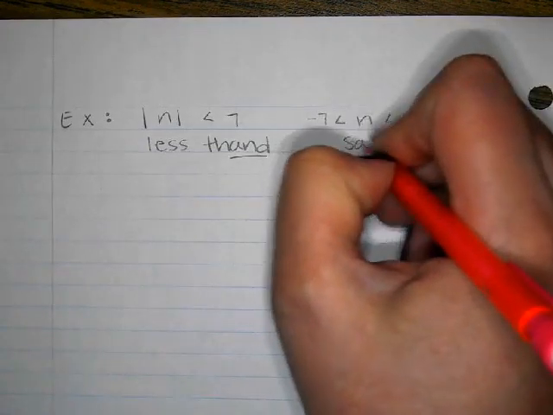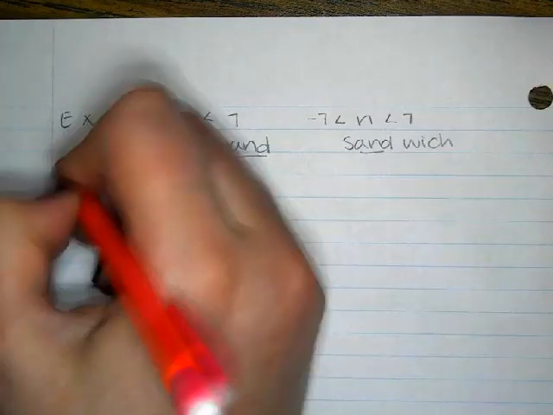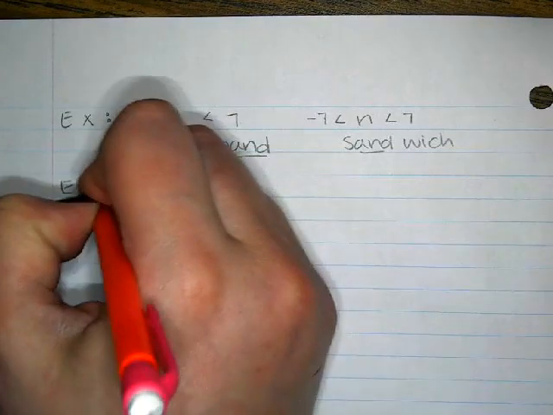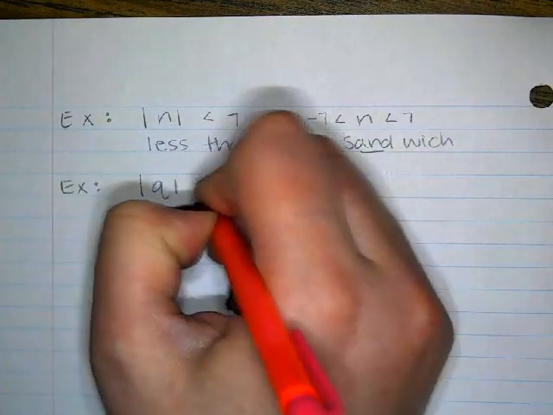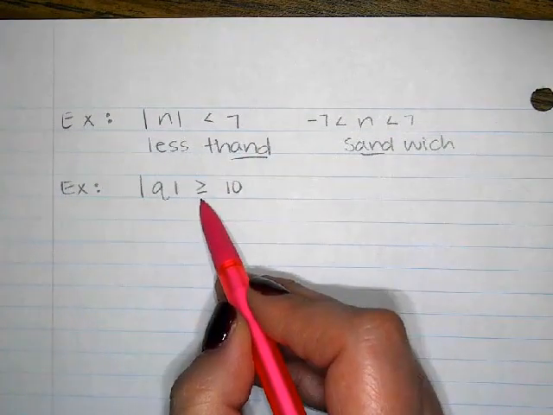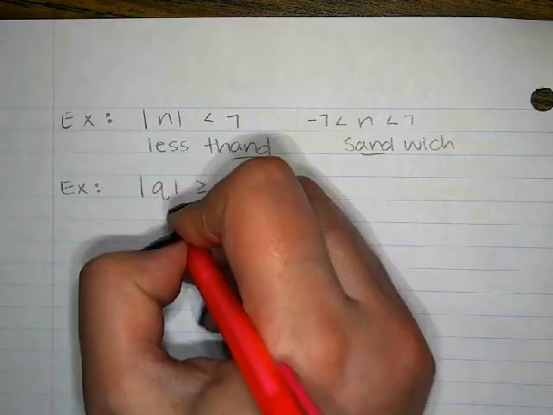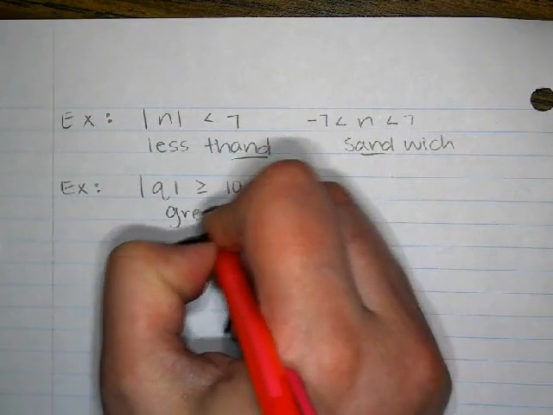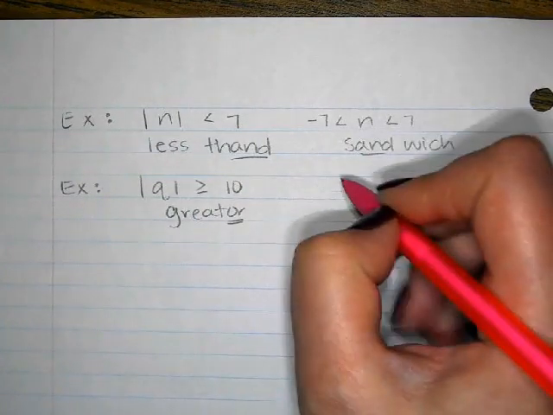Okay? Let's try another one. Absolute value of Q is greater than or equal to 10. This is a, what sign? Greater. So we're going to have Q, and we have to have our arrows going one direction or the other.